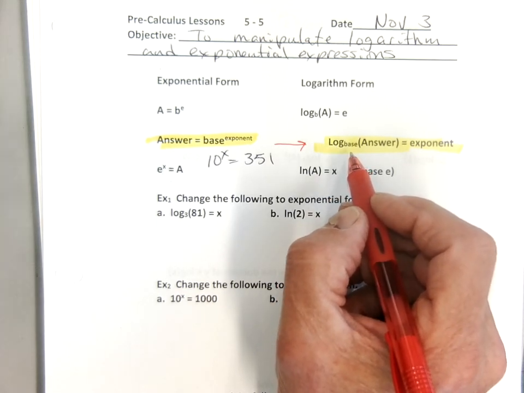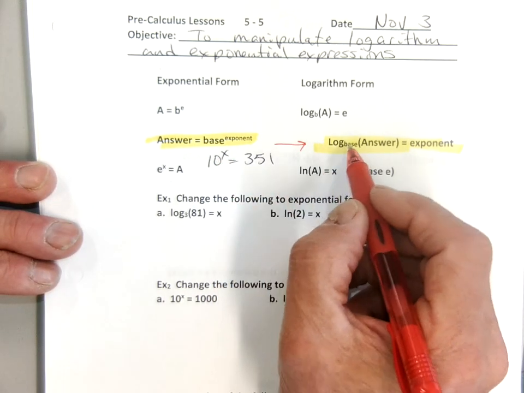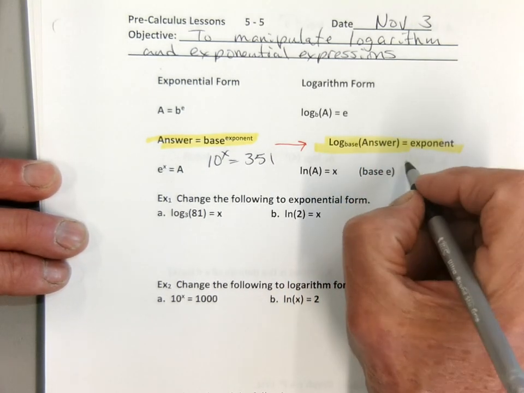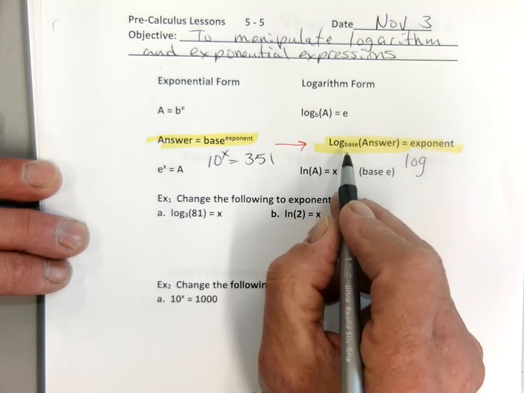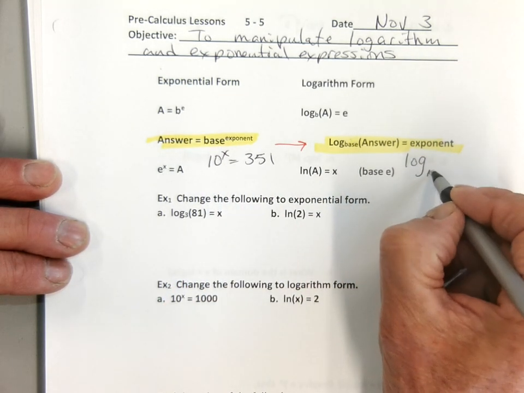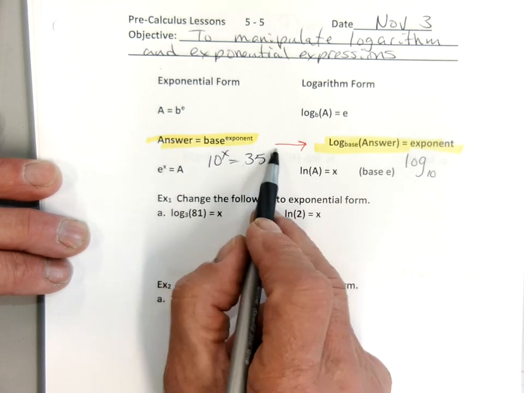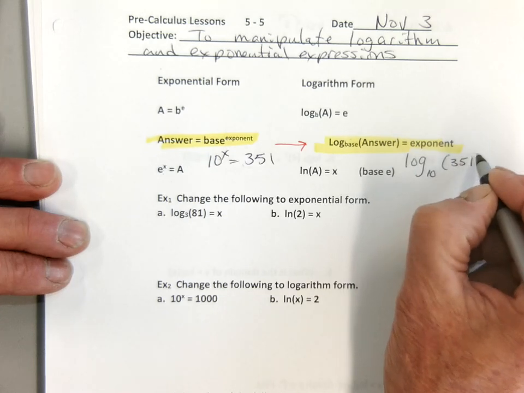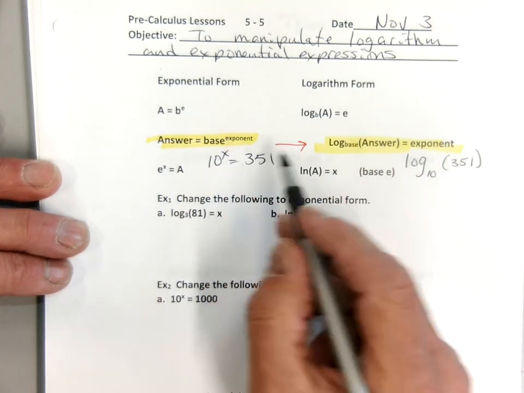In our example, the base is 10. So we're going to rewrite this as log, base 10, of the answer, that's my 351, equals the exponent, which is the x.